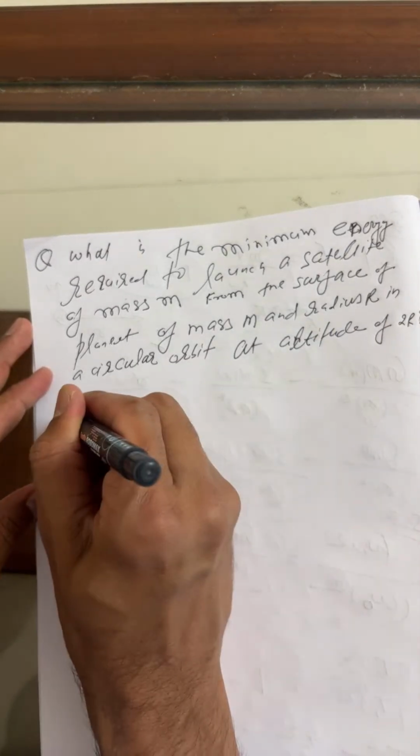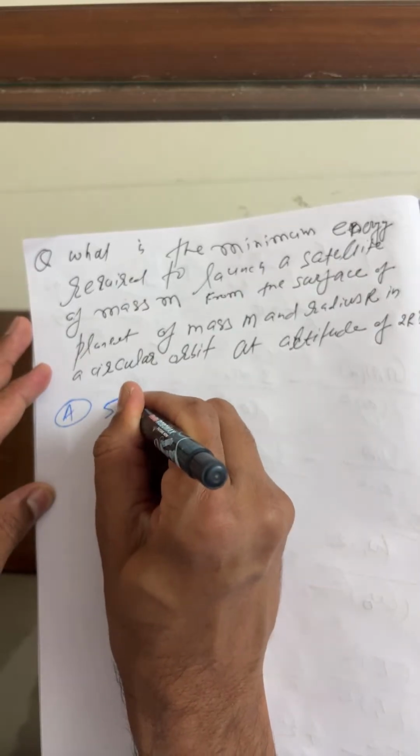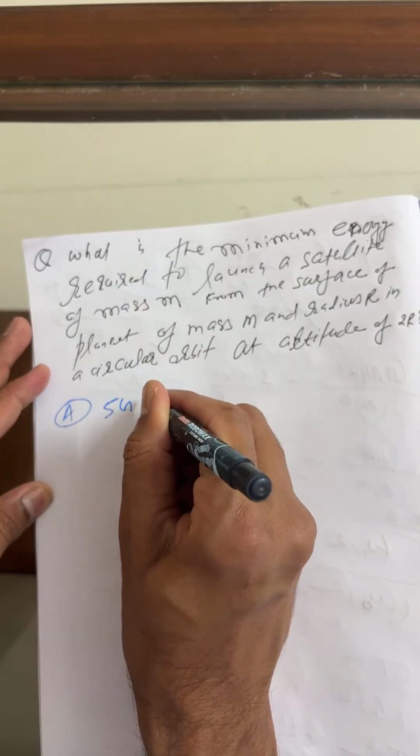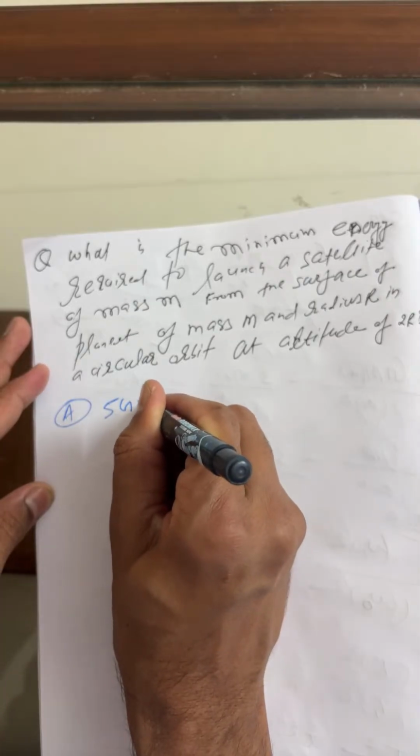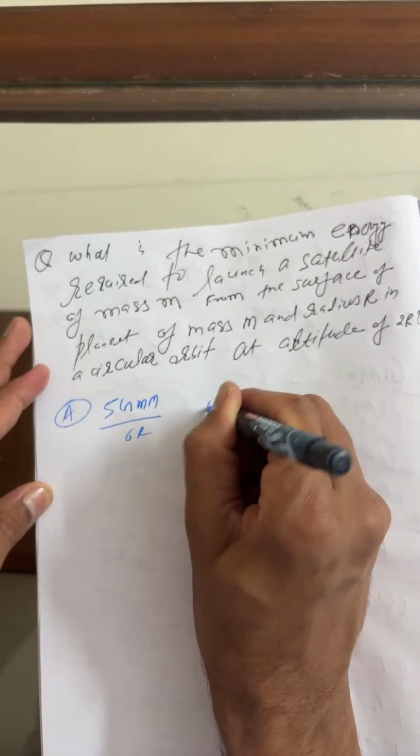Now, let's have a look at the options. This is 5G, my dear, small m, capital M upon 6R.